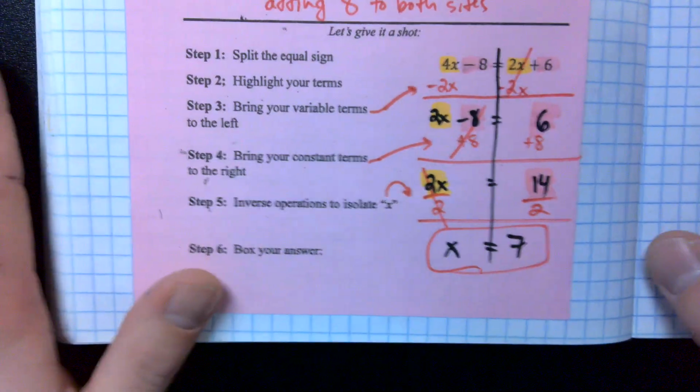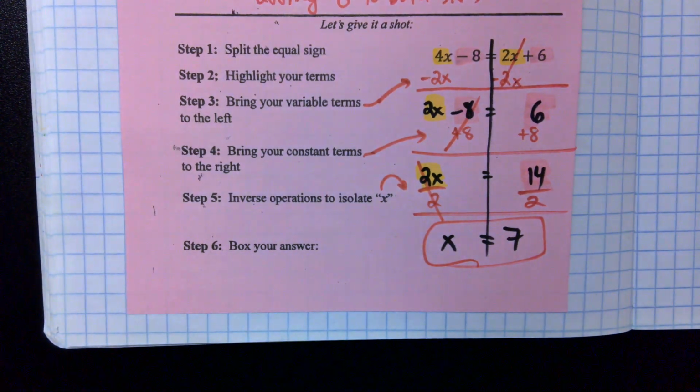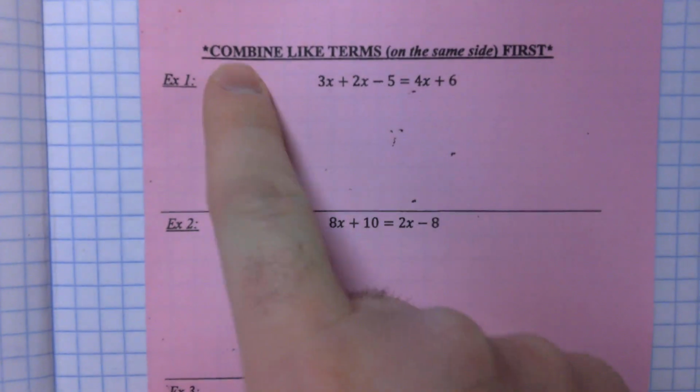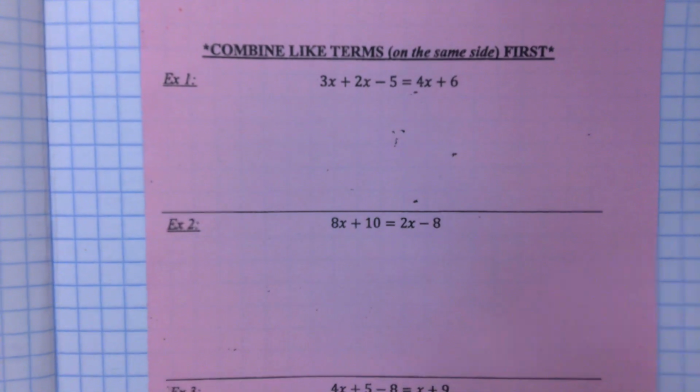But that's our goal. As long as you can think, okay, all my yellow terms to the left, pink terms to the right, and then my last step is divide, that's it. That's really all it is. Sometimes, though, we will have to combine like terms on the same side first.